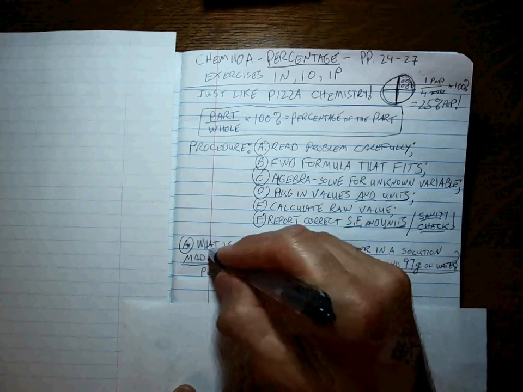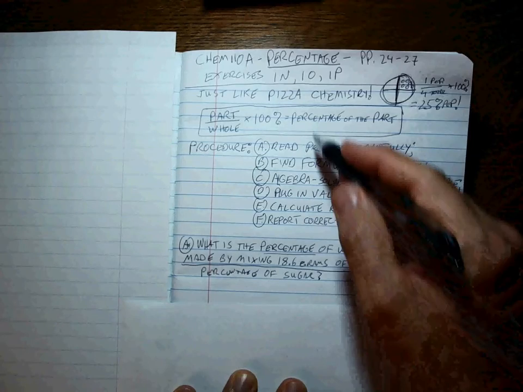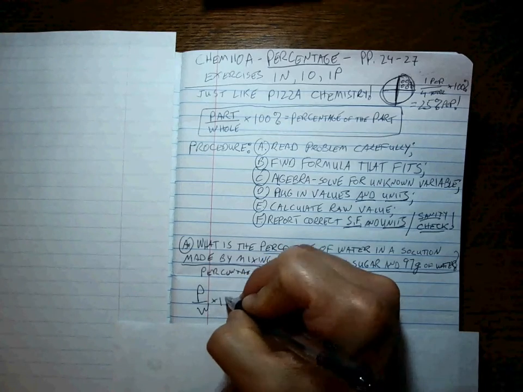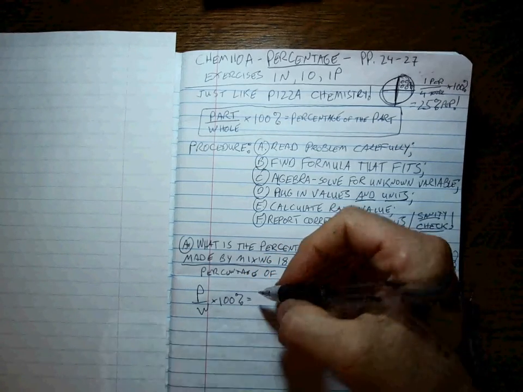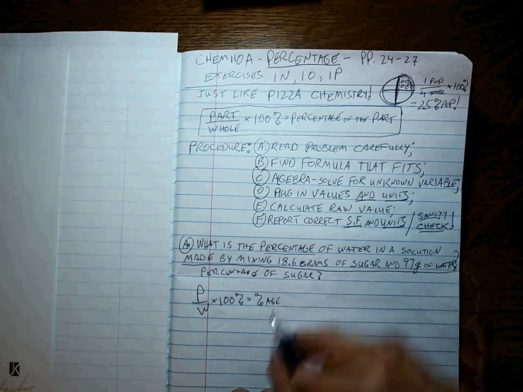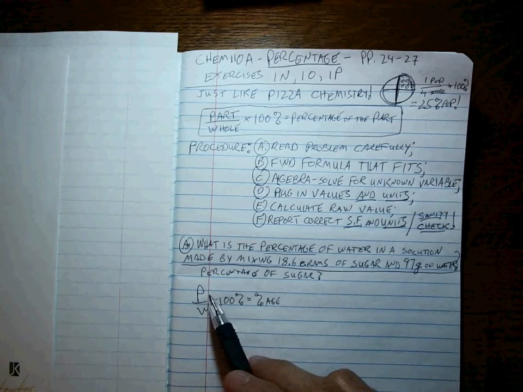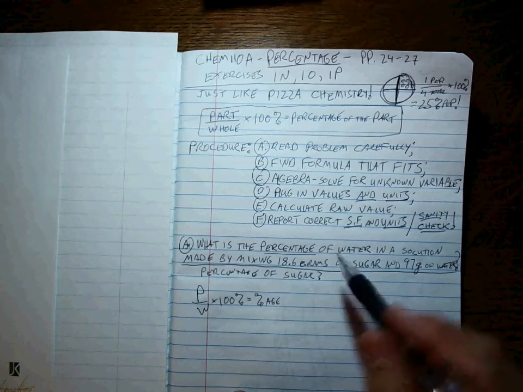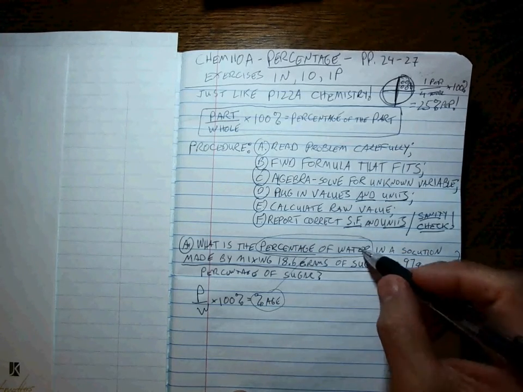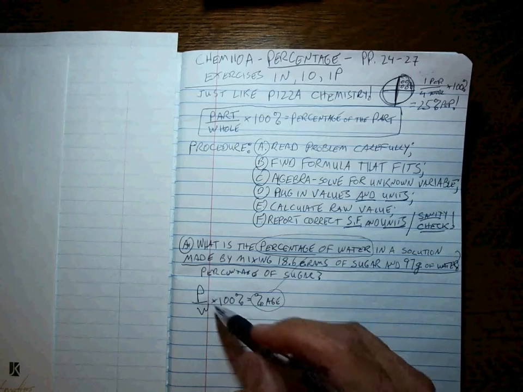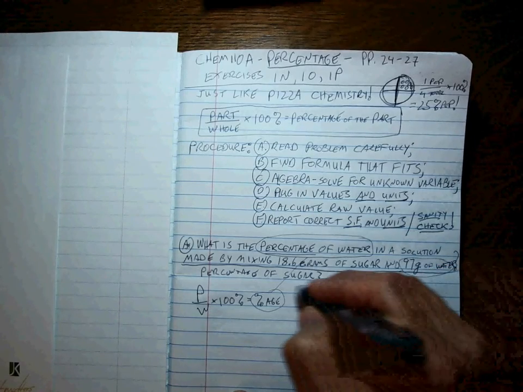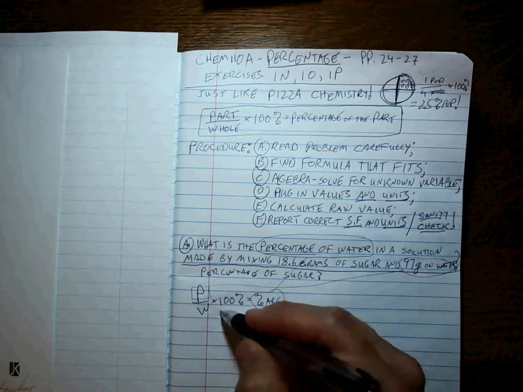Well, since they are asking what is the percentage, clearly we're going to use the part over whole times 100% is equal to the percentage. Get it? Percentage. So let's identify what we're trying to solve for, and what we're trying to solve for is the percentage of the water. So if we want the water, the part has to be of the water, which is here. So that's the part. 100% is always 100%.